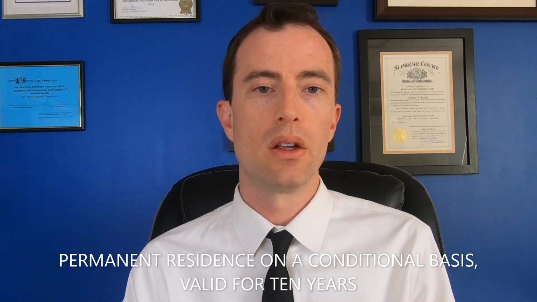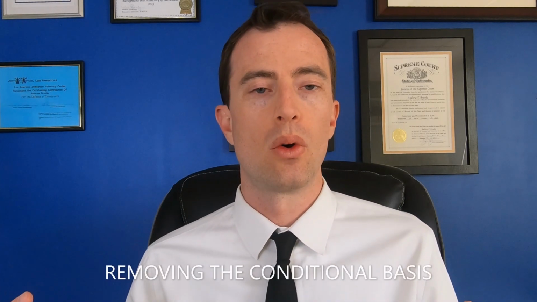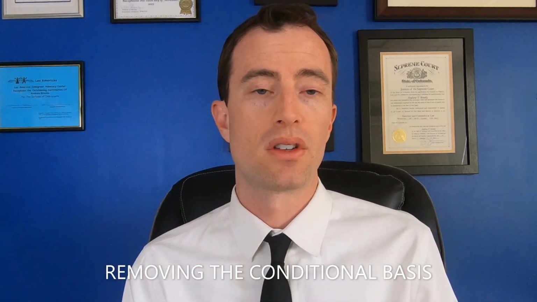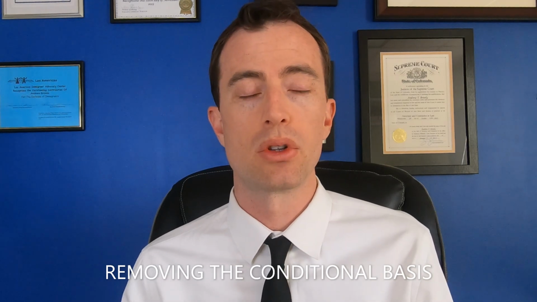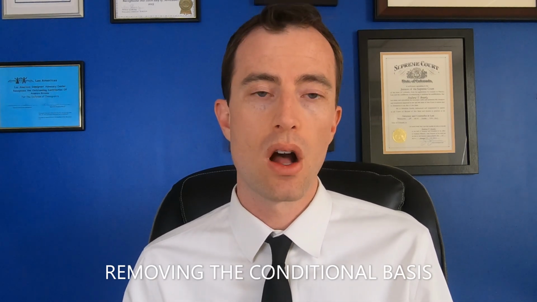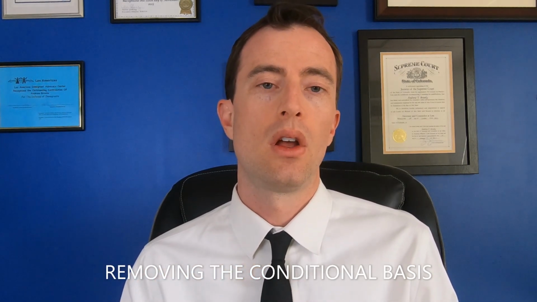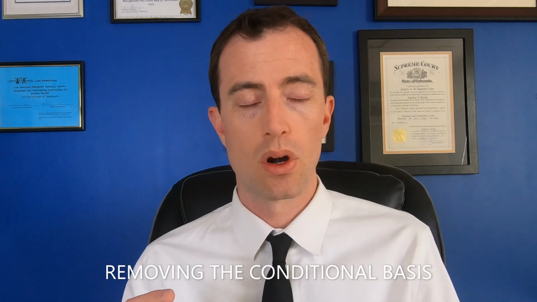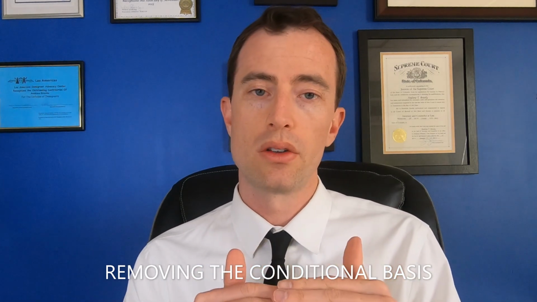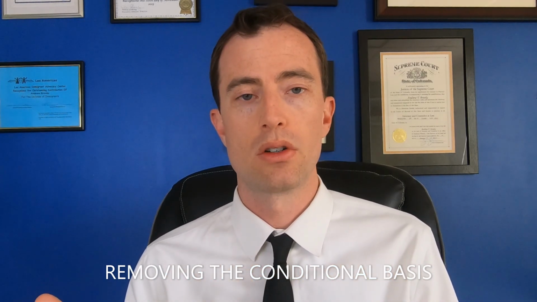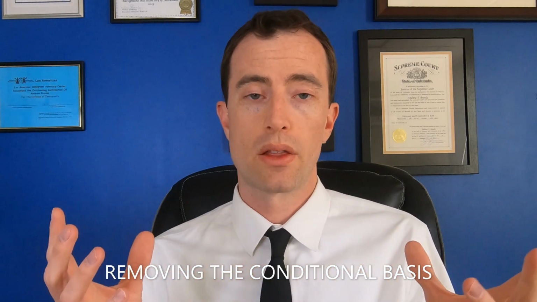This status would be valid for 10 years, and the person could remove those conditions based on the same 3 tracks. So there's the education track, which means the person has basically a college diploma or has completed 2 years of college or other types of post-secondary learning. There is the military track, where the person has completed 2 years of military service. If the person has been discharged, then it's an honorable discharge. And then there is the work track, the employment track.